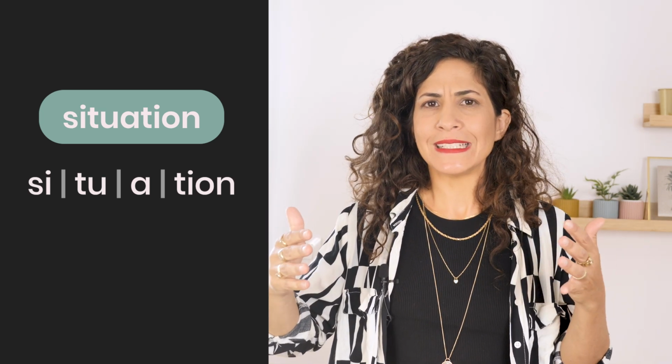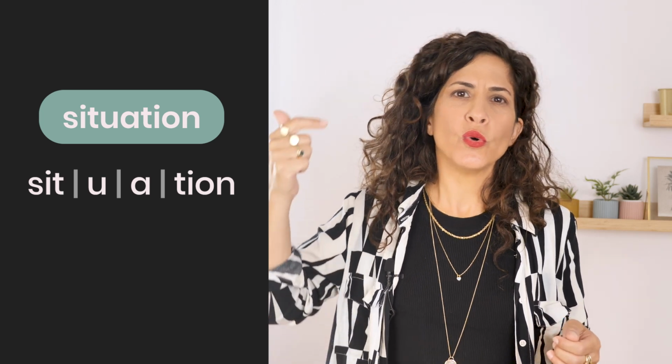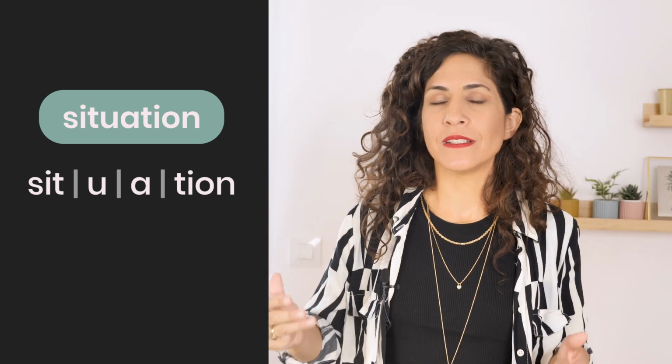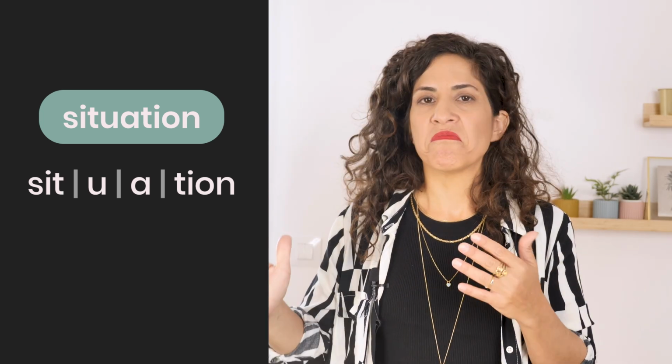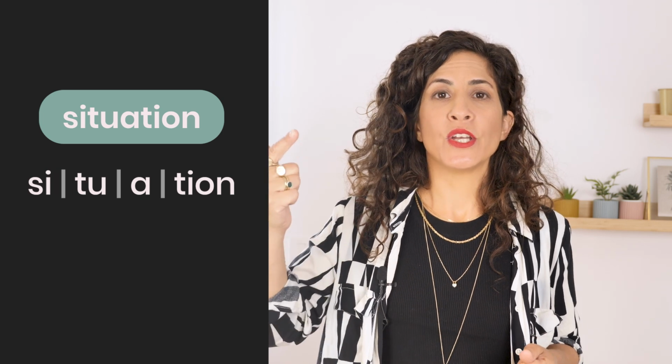You can also divide it differently, like situation. To me, it's less intuitive. So this is how I divide it. Situation. Now, it sounds a little robotic when I say it syllable by syllable. That's not how people speak. When I connect it, it sounds more united, more unified. Situation. We glide from one sound to another. But for now, it's okay if it sounds a little robotic.